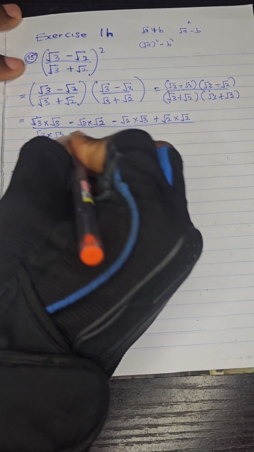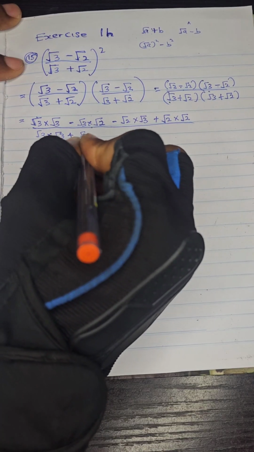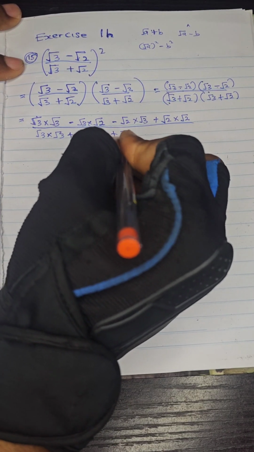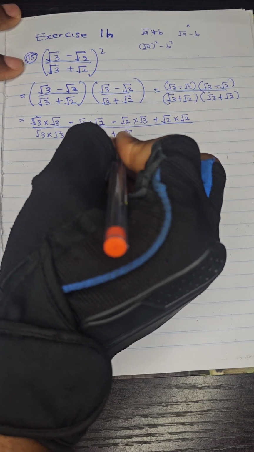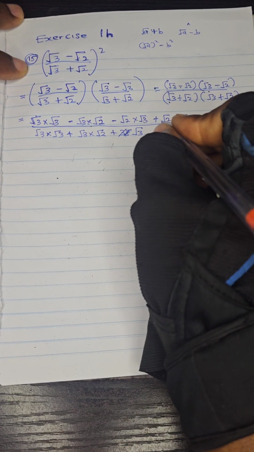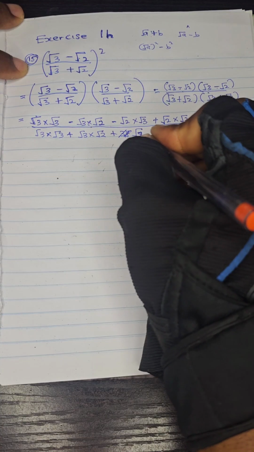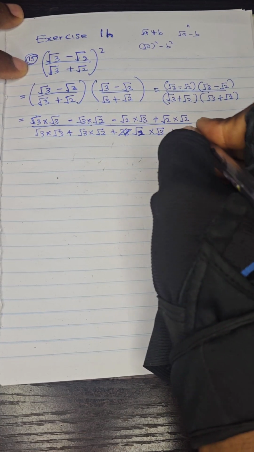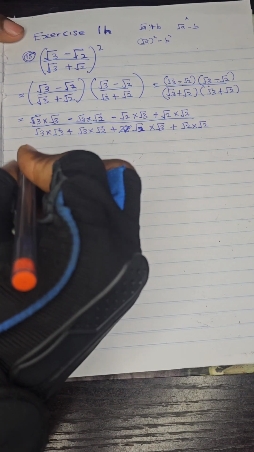Everything there is plus, so don't worry. So this one will be root 3 times root 2, this plus root 3. What am I doing? Root 3. That's root 2 times root 3. Root 2 times root 3. This multiplied by this plus root 2 times root 2. So let's solve it further.